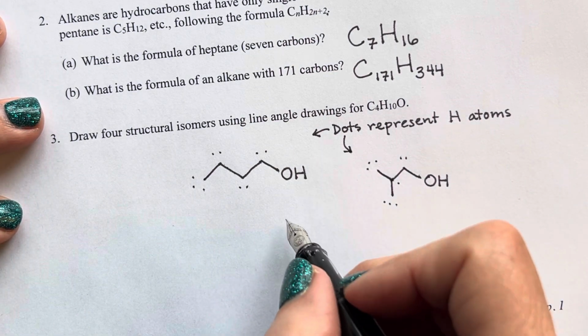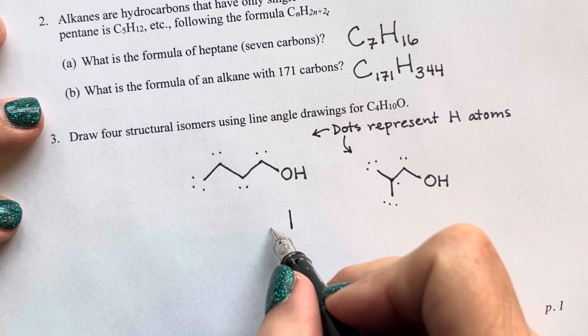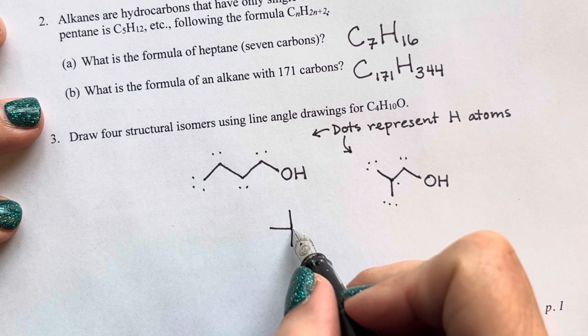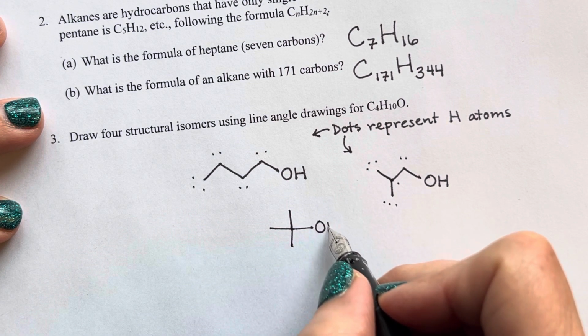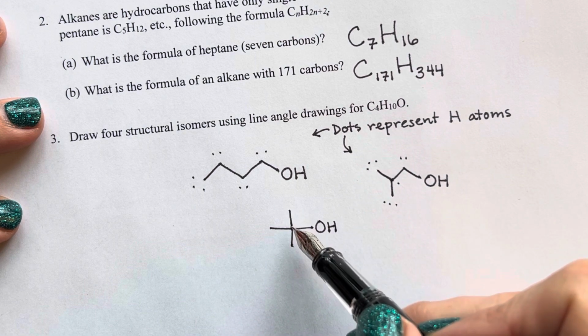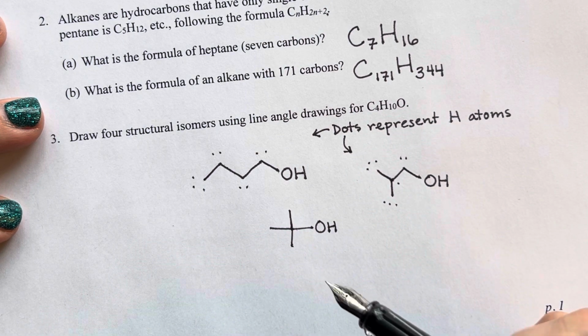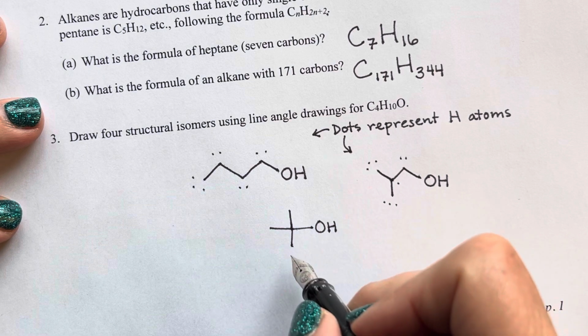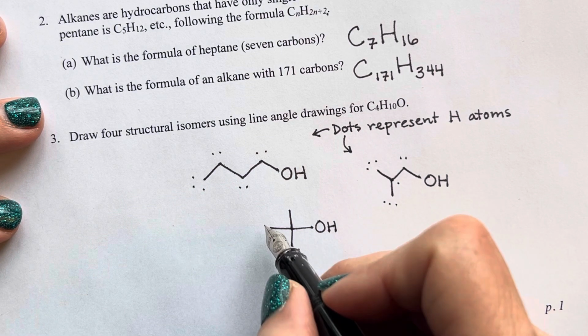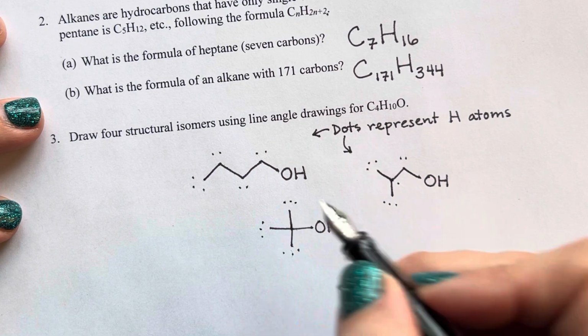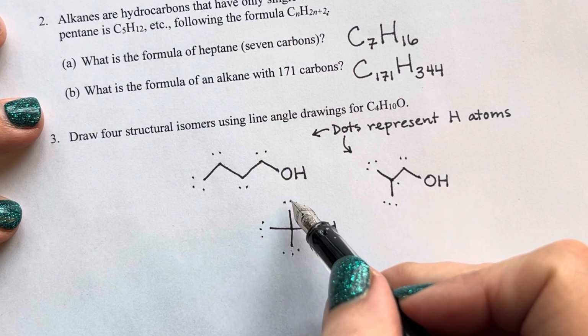All right, I bet we can branch this even more. Let's try this. See how this works. OH. Okay. 1, 2, 3, 4. All right, there's 4 carbons. 1, 2, 3, 1, 2, 3, 1, 2, 3. All right, so 3, 6, 9, 10.